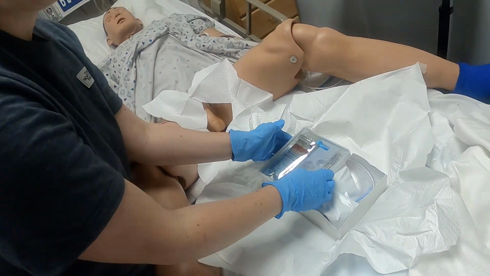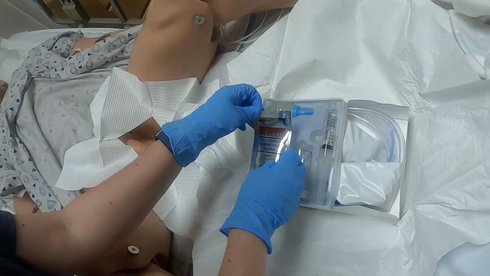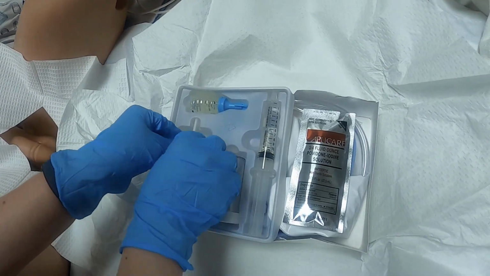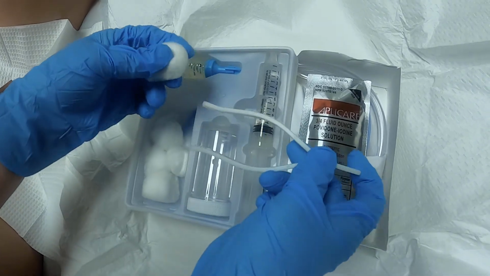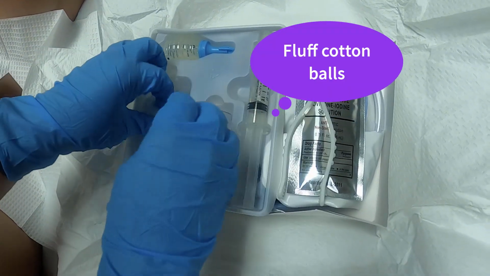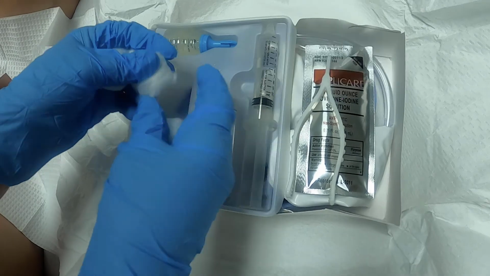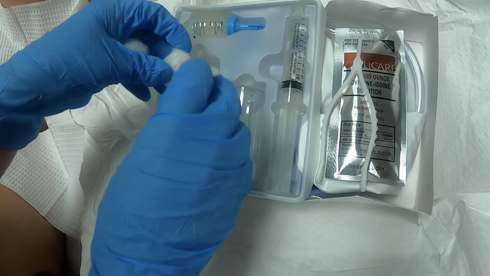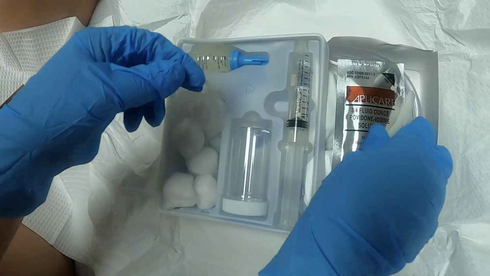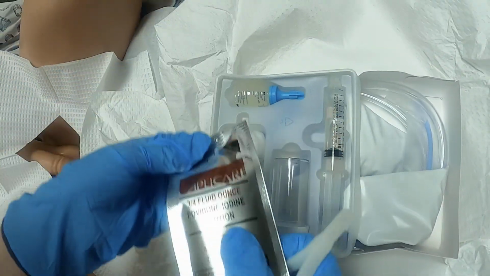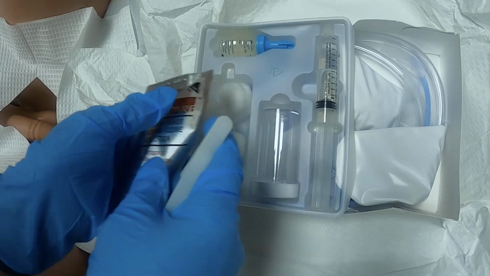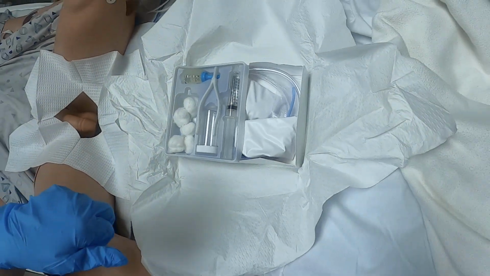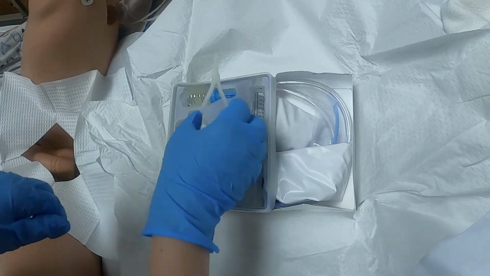So what you need to do is assemble everything. So here's your iodine solution, right? I want you to always, if you have cotton balls, fluff them apart first. Otherwise they will stick together. Here we go, we fluffed them. Now you would go ahead, open the iodine and spread it all over it. Okay. So now I'm going to toss this into my trash, right?